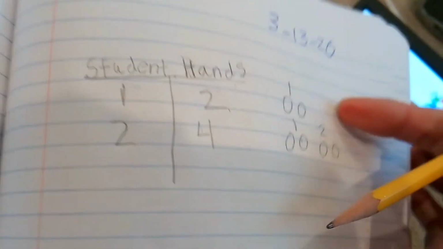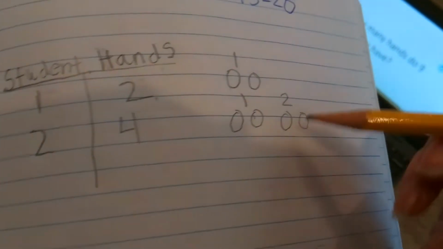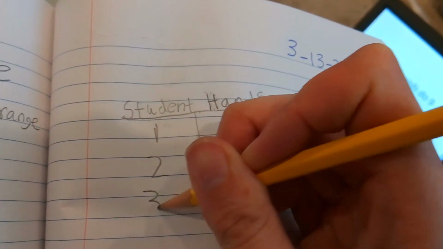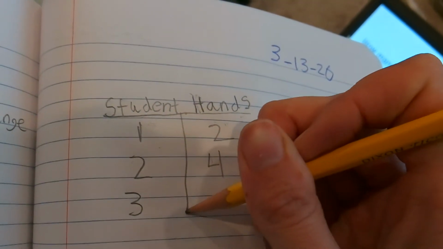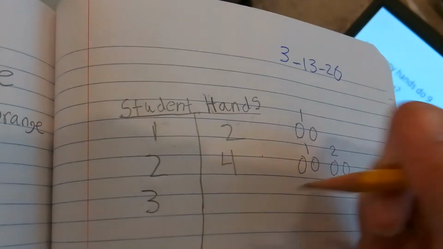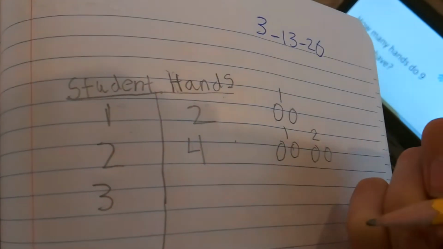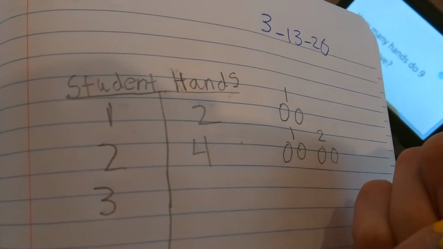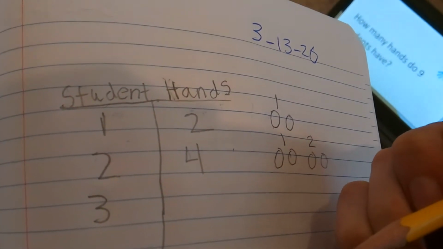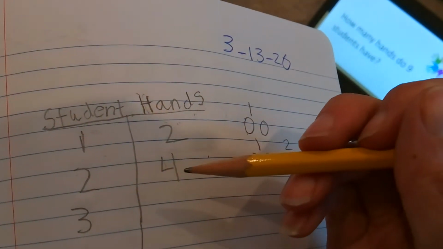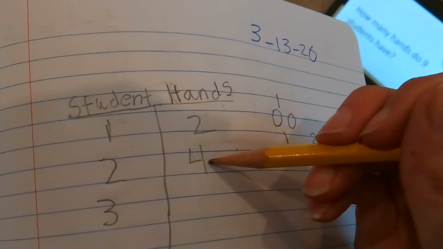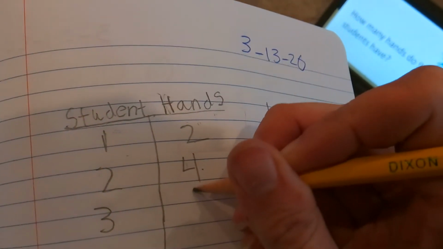Now, looking at our pattern, you see there's a growth. I'm going to put 3 down. I want you to think and type in on the side, how many hands might 3 people have? Once again, I can use my drawing, or I can use my knowledge of counting by 2s to say 2, 4, 6.